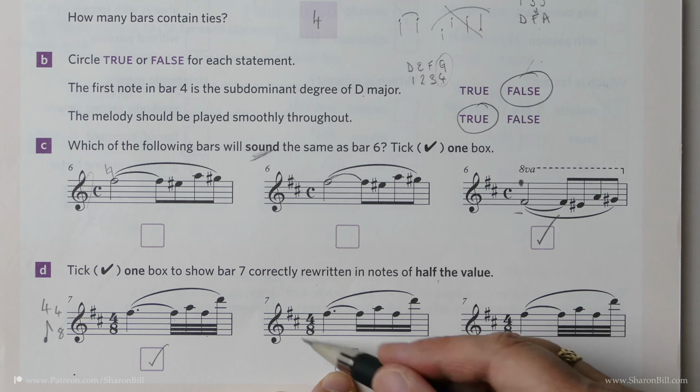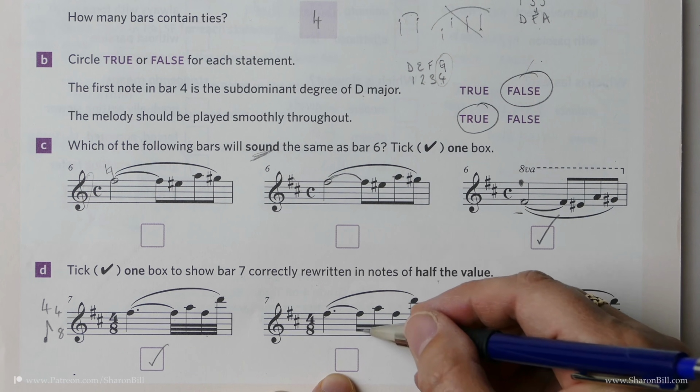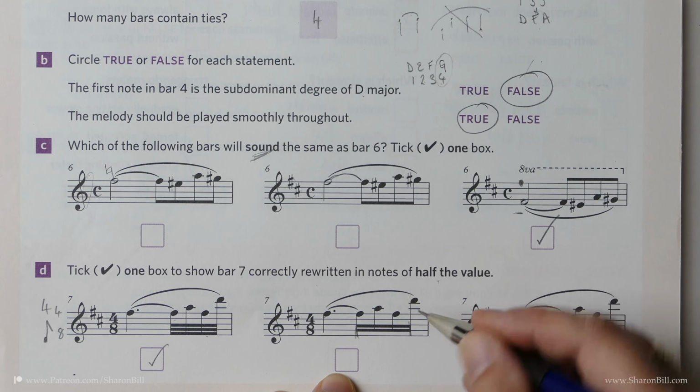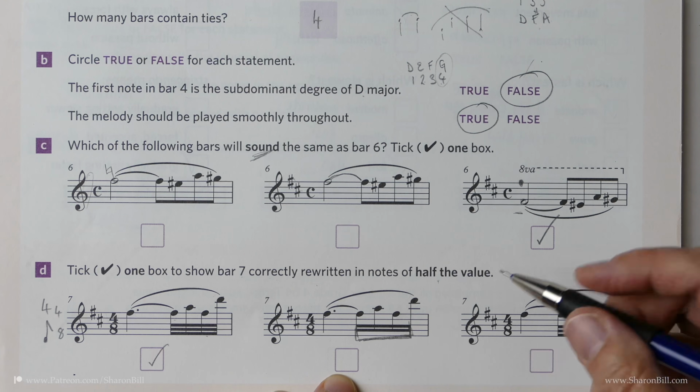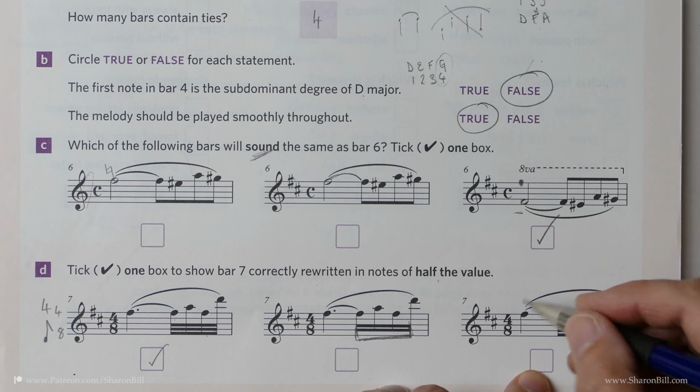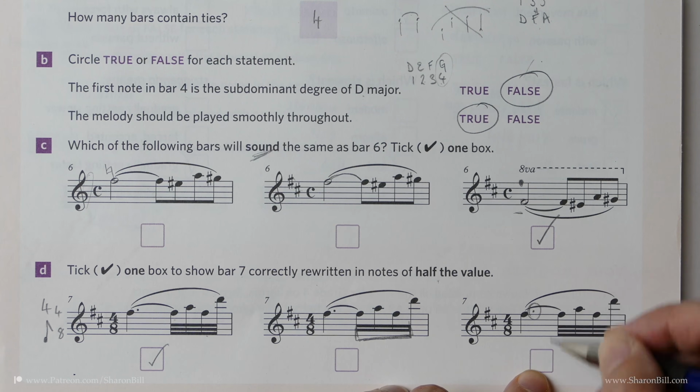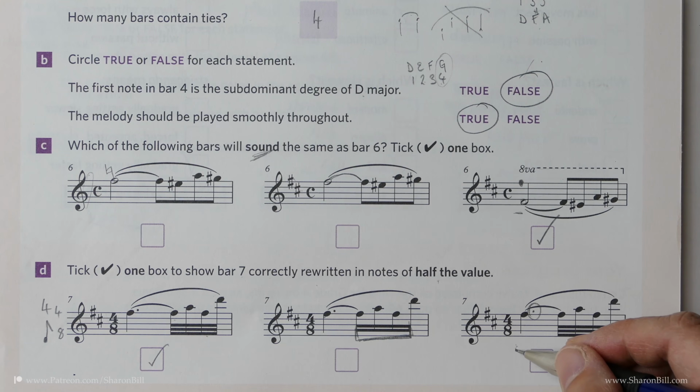Let's see why these are not correct. Although the time signature is correct and this is correct, we're actually only in semiquavers here. We need demi-semiquavers. We should have another beam there. And here that looks like it should be correct, but the dot is missing. And so that's why that one is not correct.